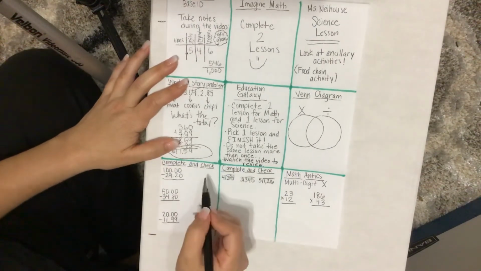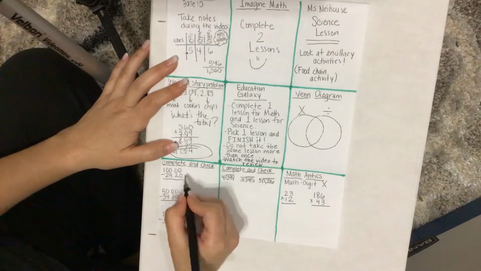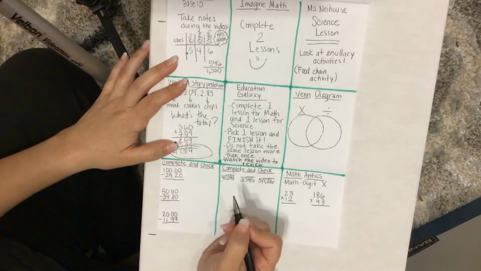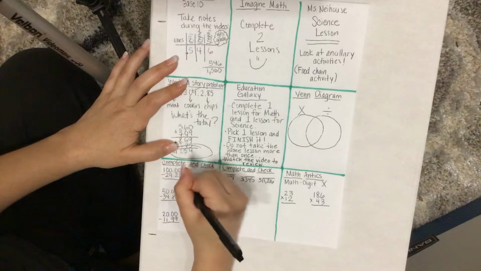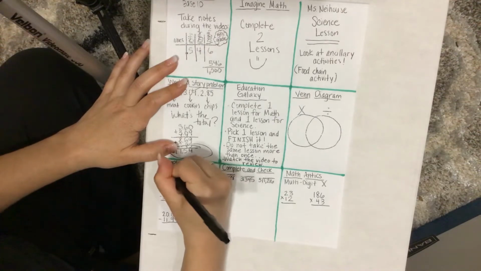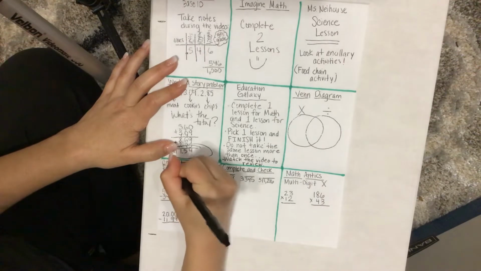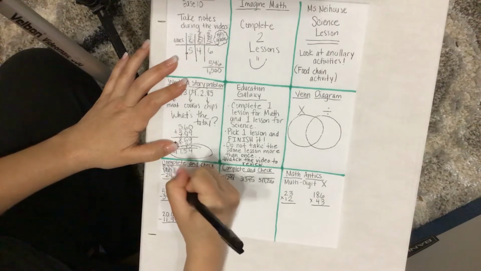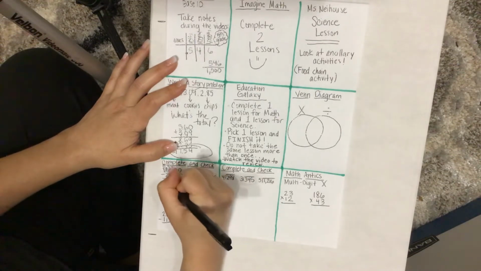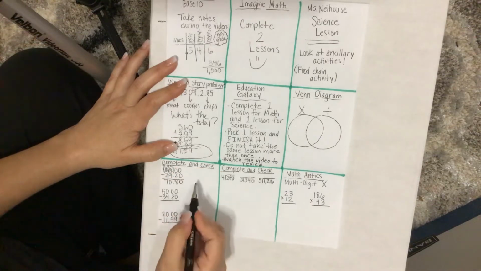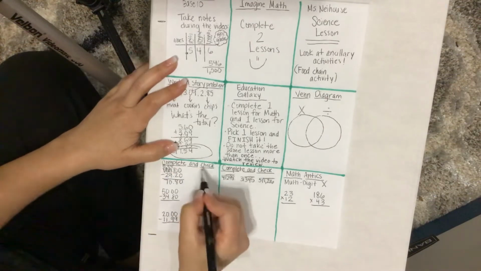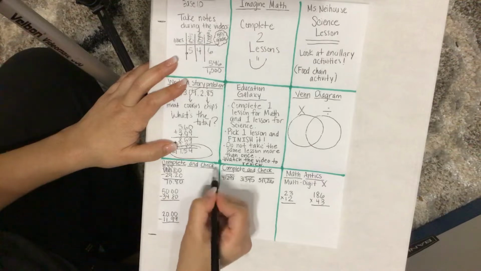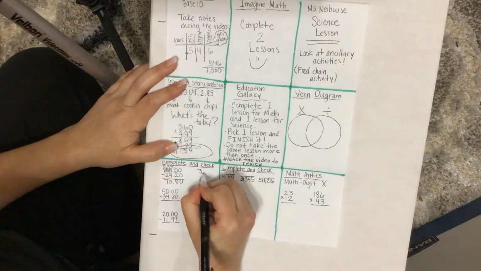Let's go to this part right here. It was complete and check. The first one was $100 minus $29.20. So you do your subtraction. Okay, and this one I have to subtract all the way across zeros. 10 minus 2 is 8. 9 minus 9 is 0. 9 minus 2 is 7. My answer is $70.80.